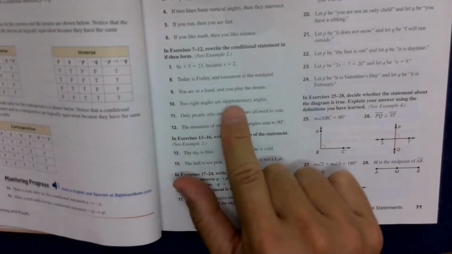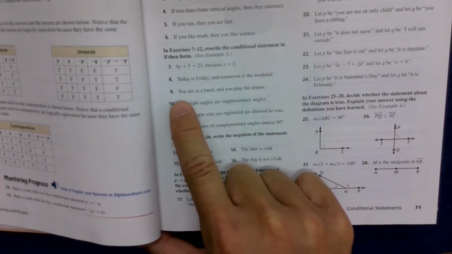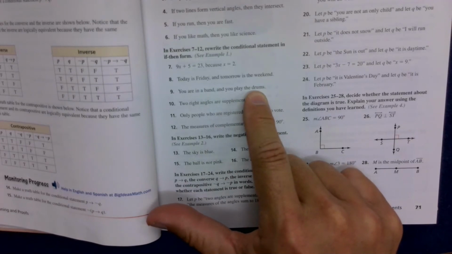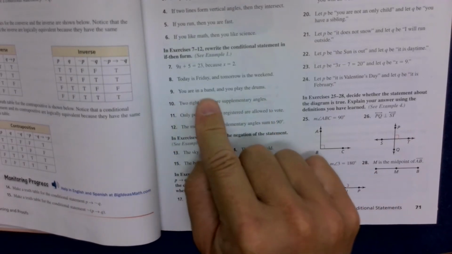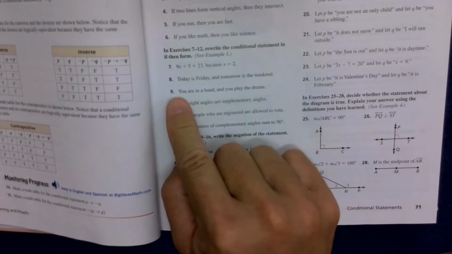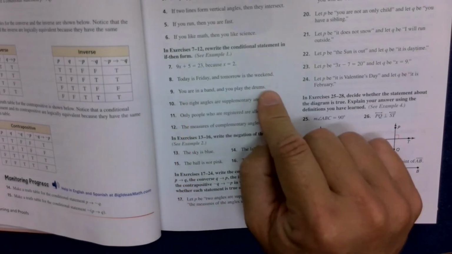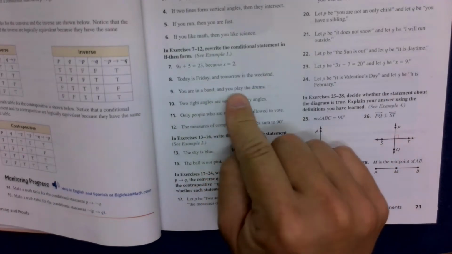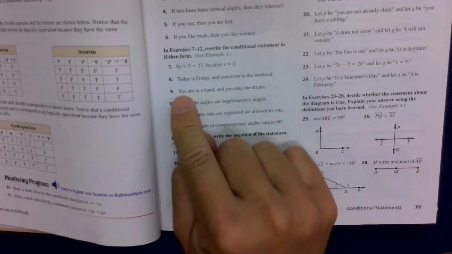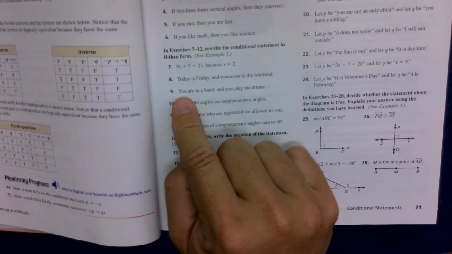Okay? So some of the basic questions from the textbook look like this. So I'll give you one of these. You are in a band and you play the drums. So if you are in a band, then you play the drums. Let's assume that that's a true statement. Does that also mean that if you play the drums, then you're in a band? And that answer is, of course, false.